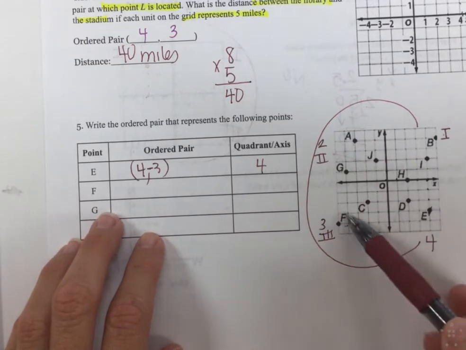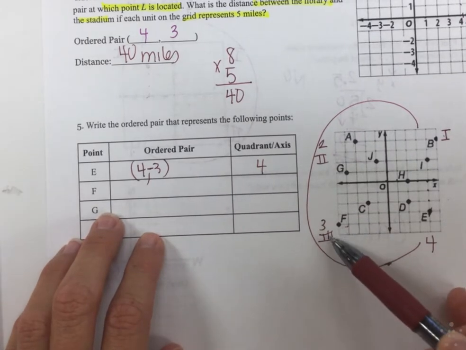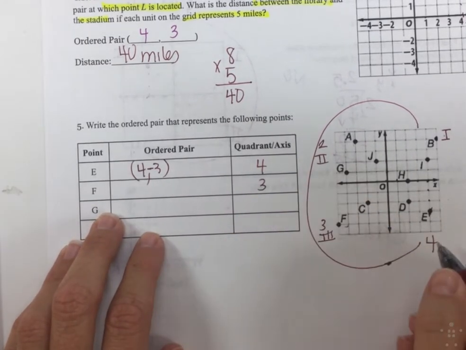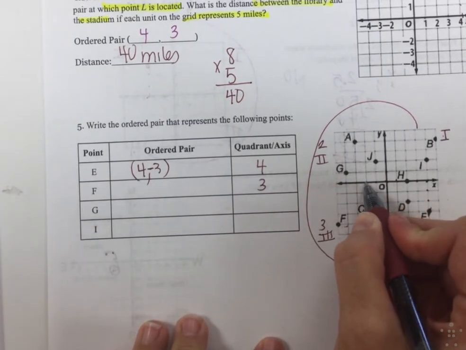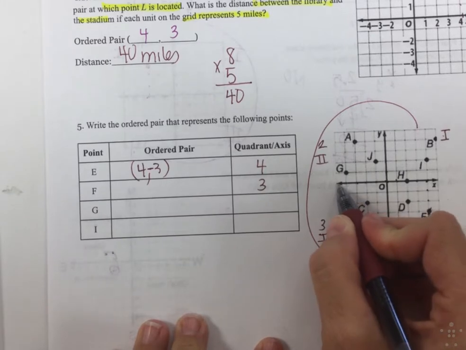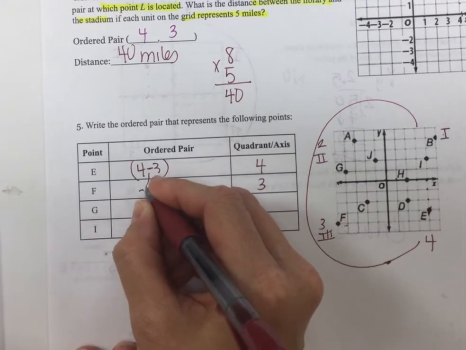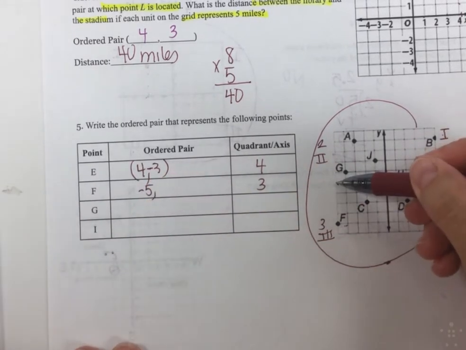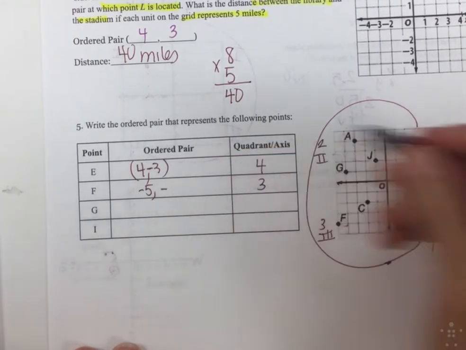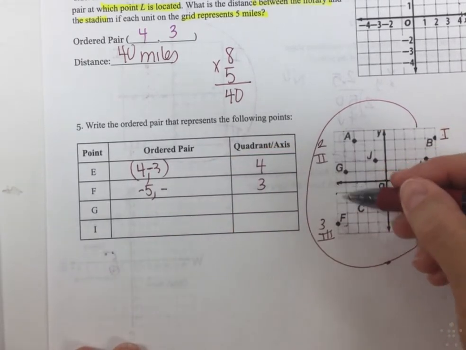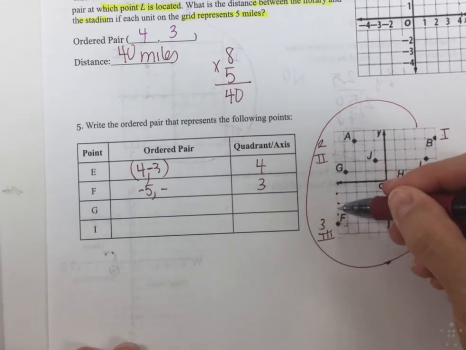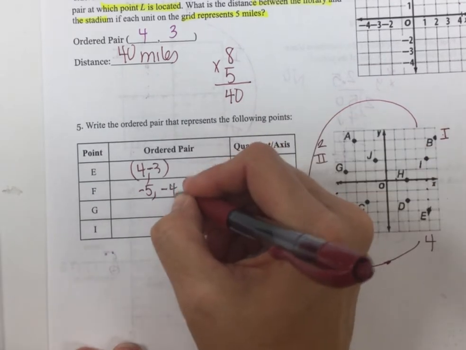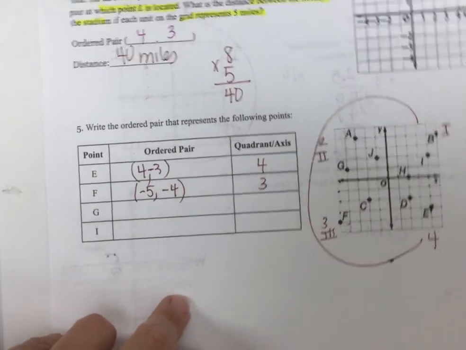So now I'm looking for F. F is down here in quadrant 3, and I'm going to the negative side. So I'm going 1, 2, 3, 4, 5. So negative 5. And now I'm going down, which is also negative. I'm going to throw that there so I don't forget. 1, 2, 3, 4. And there's my ordered pair.